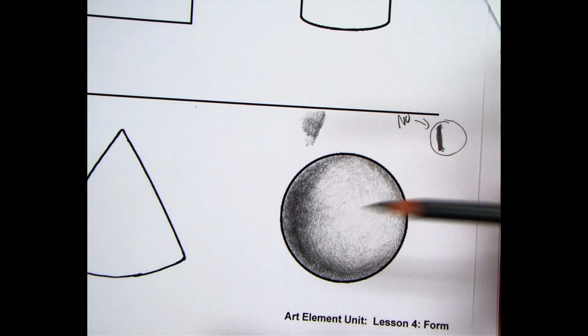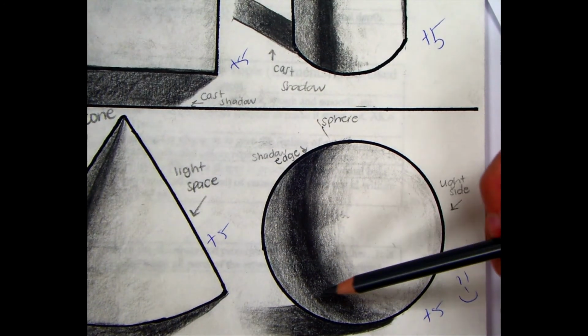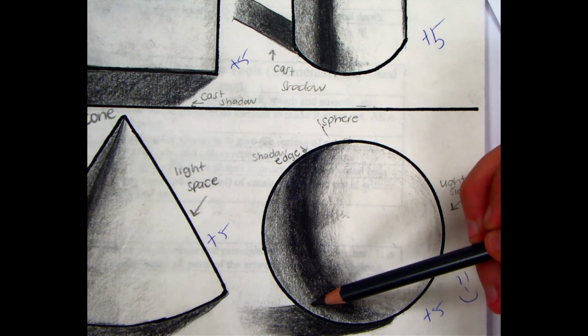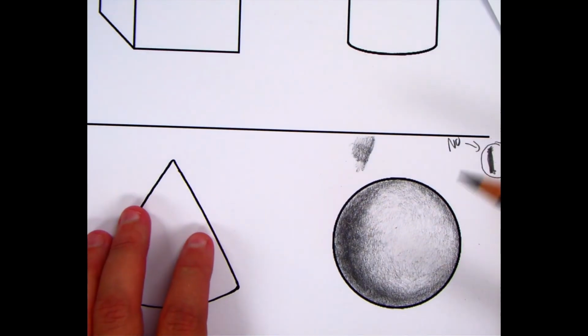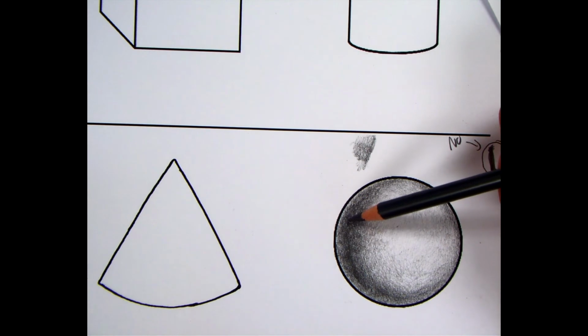So finesse it, go back and re-look at it from a distance and say, okay, this is not blending out enough. If you look at this student's work, you can see how there's a big jump right here. It's dark and then it's light. It needs to have a soft transition. When you look here, you see how it's softer. It just subtly fades from this to this.